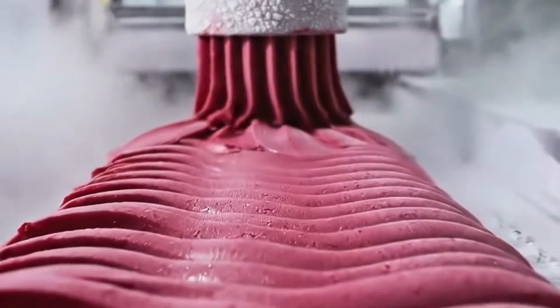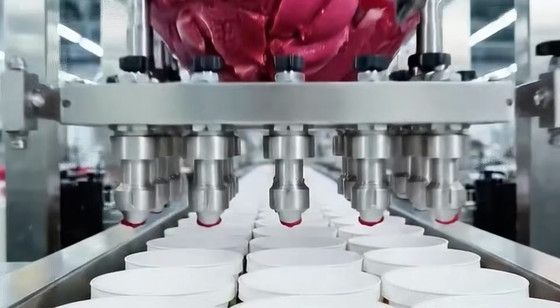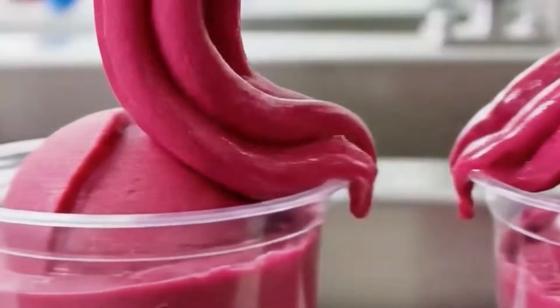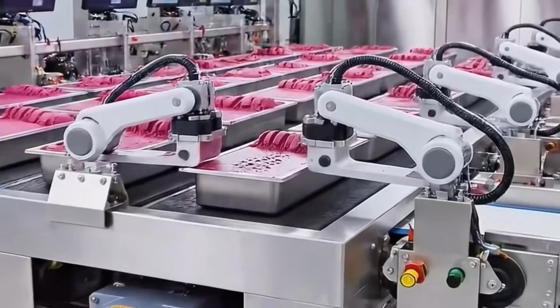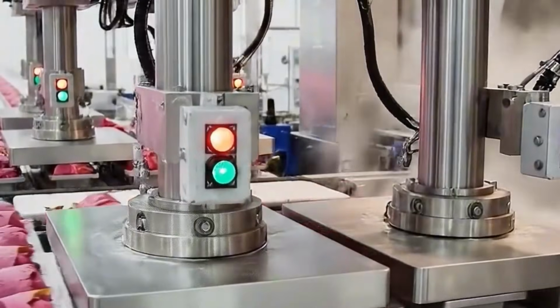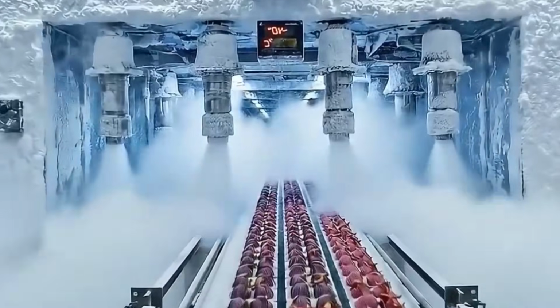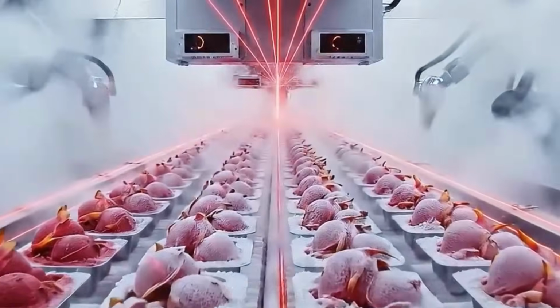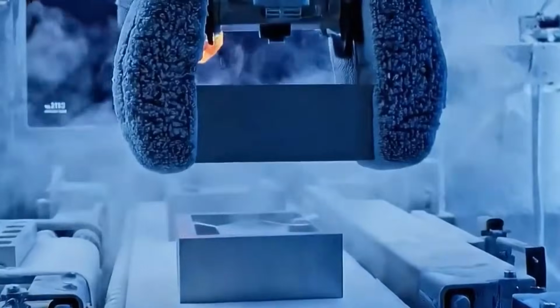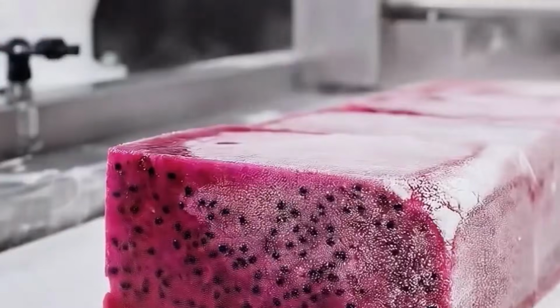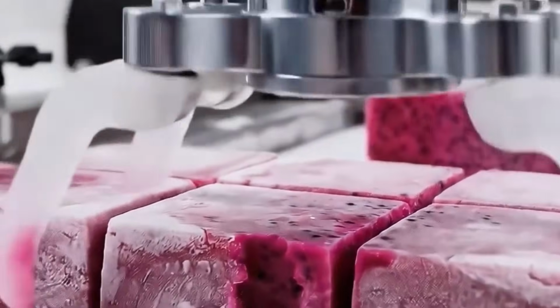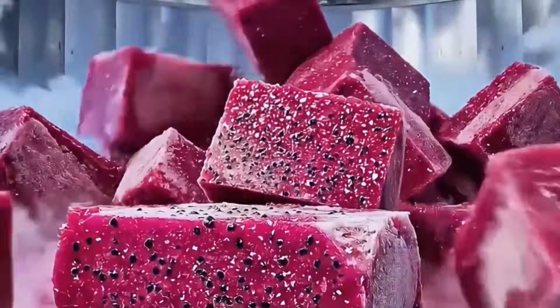The hydrated stabilizer solution is then metered into the primary batch tank over several minutes to allow for uniform dispersion. Viscosity is tracked by an inline rotational viscometer, while flow rate is synchronized with the agitator speed to prevent localized gelation. Acidulants are introduced once the temperature drops below 60 degrees Celsius to preserve their functional integrity.